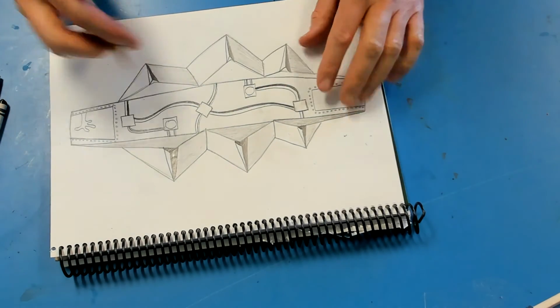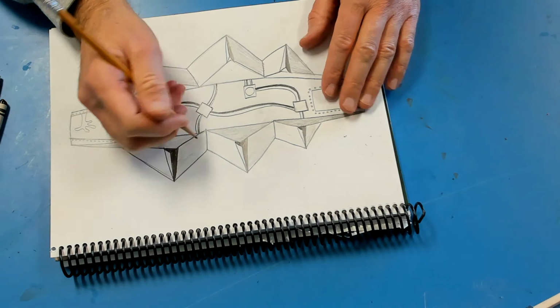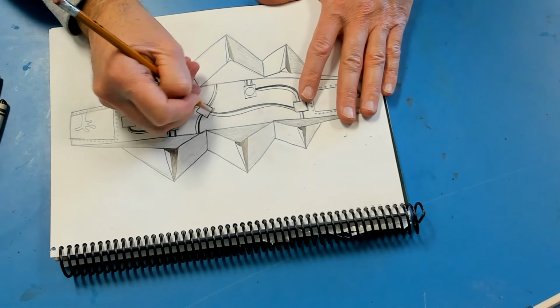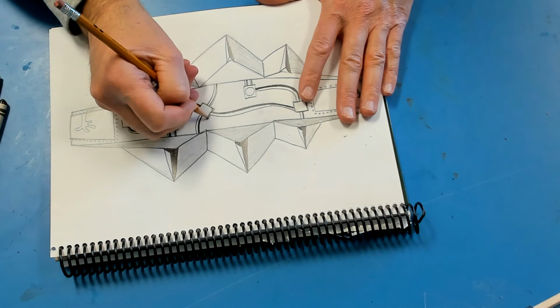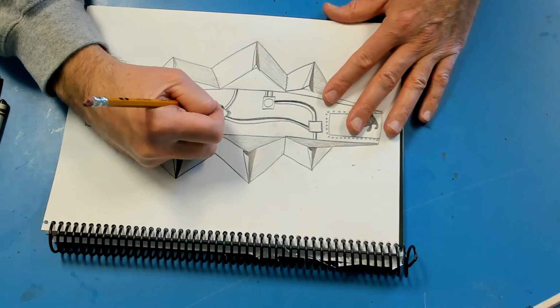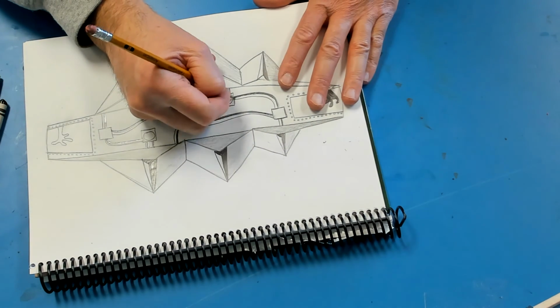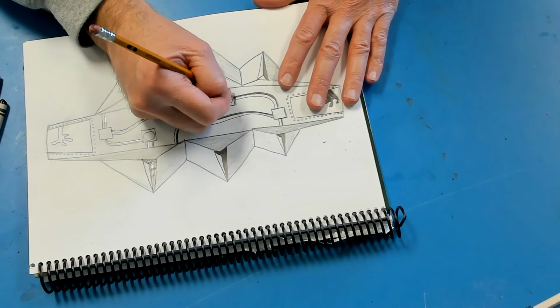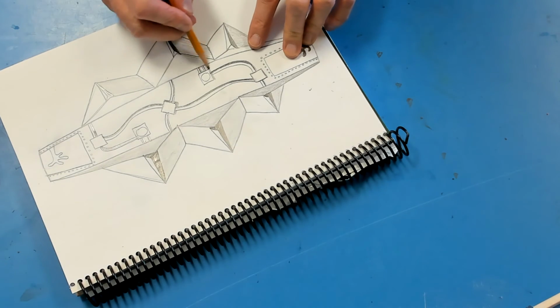Okay, and I wanted these boxes to look 3D, so one more thing I'll do is I'll make a kind of a shadow next to it. It's actually putting shade onto the tubing and below it.